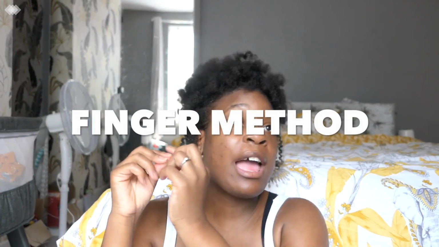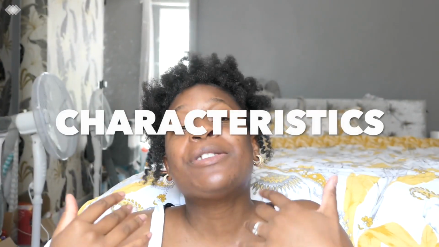The last method, take a strand of hair and you go up and down with your finger. If it's smooth and you're going up nicely, then they say that that's closed cuticles because you're not feeling the cuticles that are open. But if you're feeling ridges and bumps, then they say that that is high porosity hair. Let's go on to the characteristics.